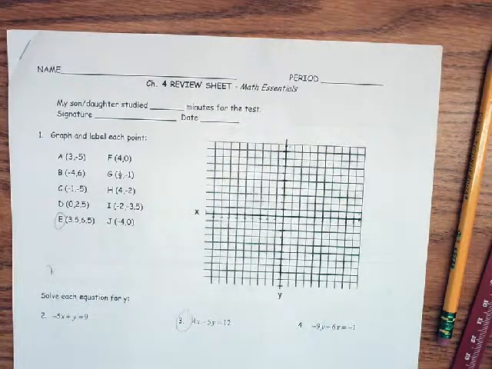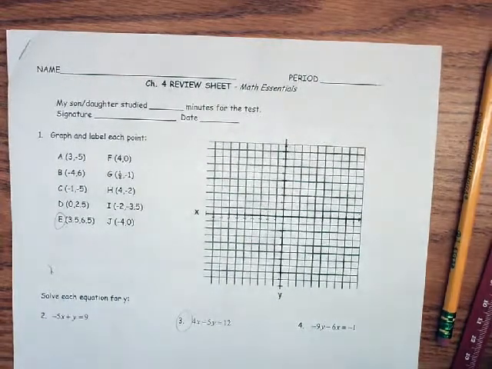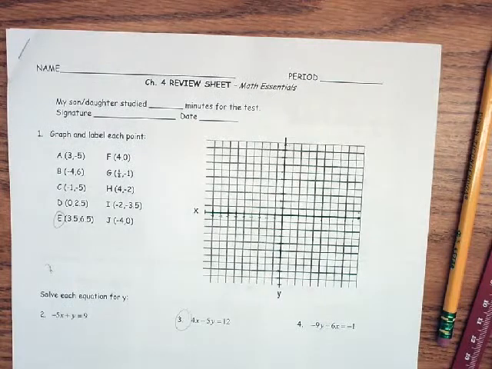Welcome to Math Essentials. Today we are going to go over a few of the problems in the review worksheet for the test on Chapter 4. The test will be given on Thursday.